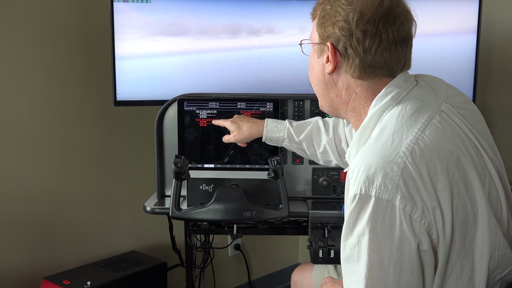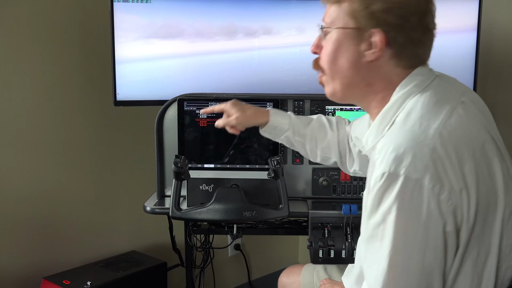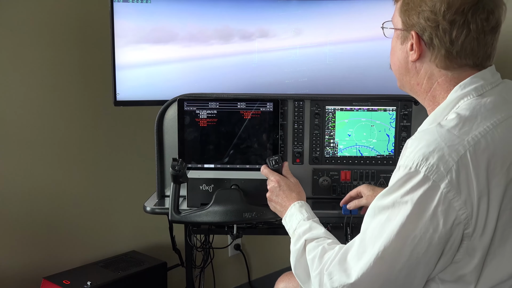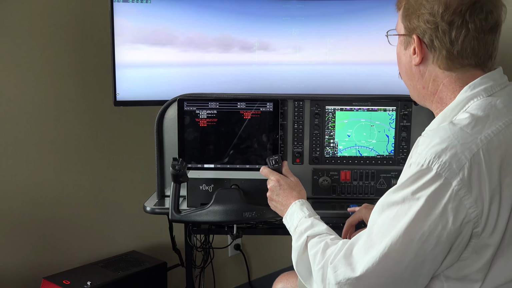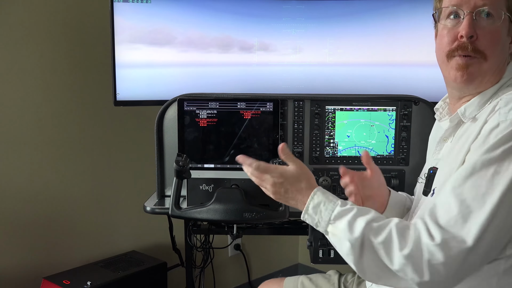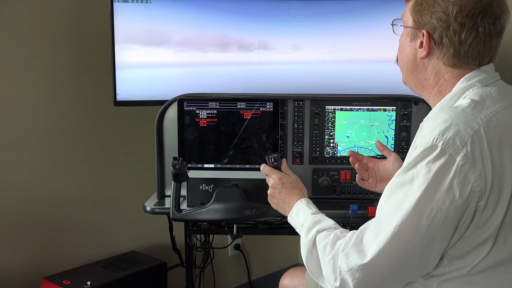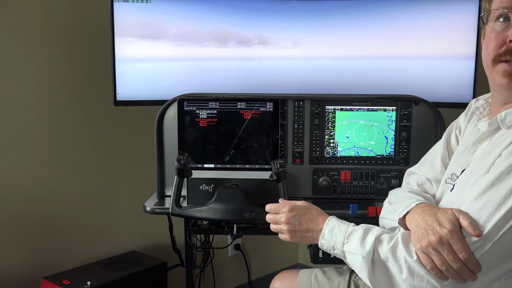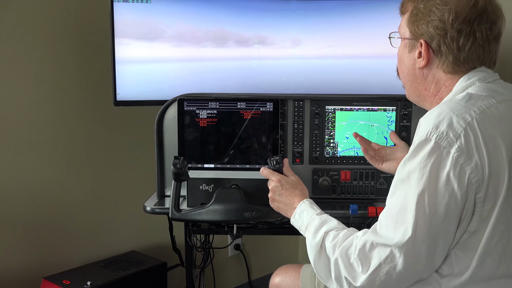Power idle, gliding configuration. Prop feathered, 110 knots. Okay, that's the second of 3. So I feather the prop, and I'm going to set it up for 110 knots, and I'm just going to note the vertical speed here right on the heads-up display. And I would do this in the real airplane. There's no problem with doing this in the real plane.